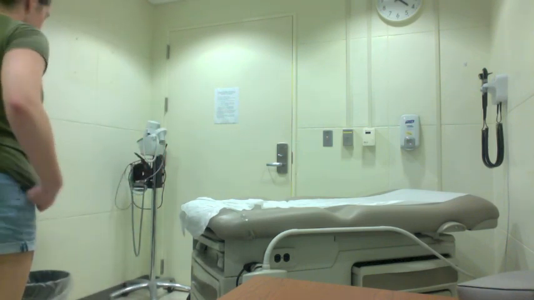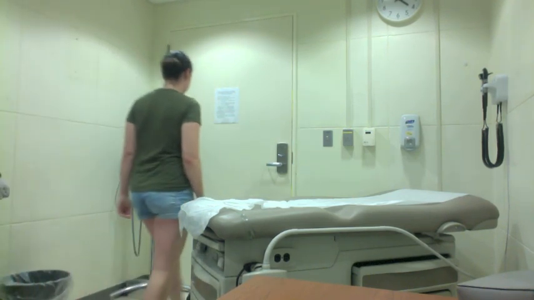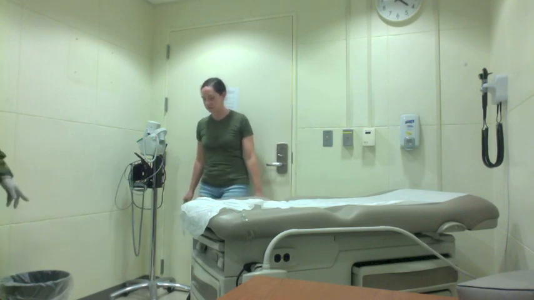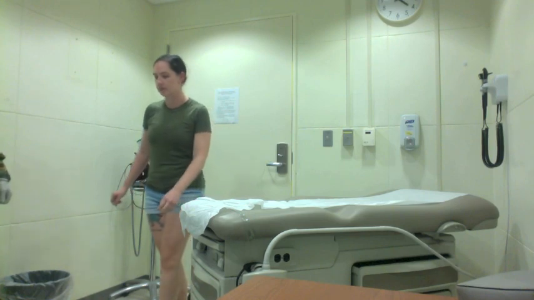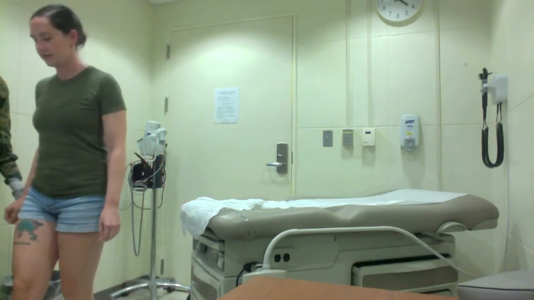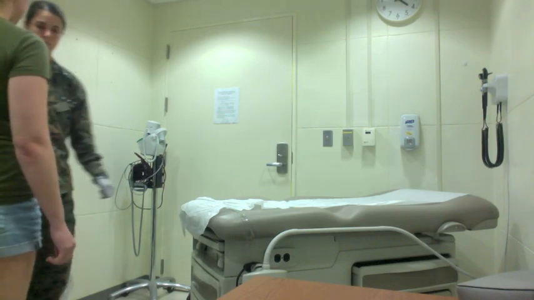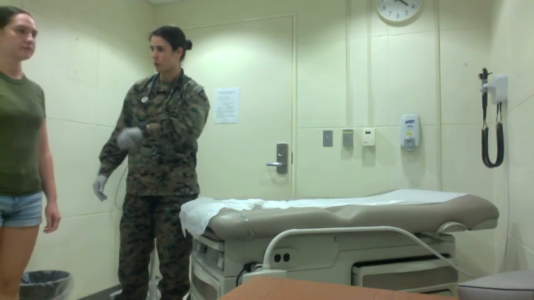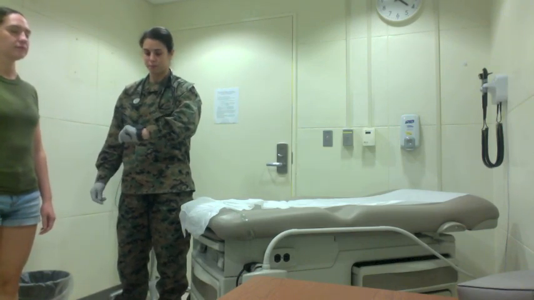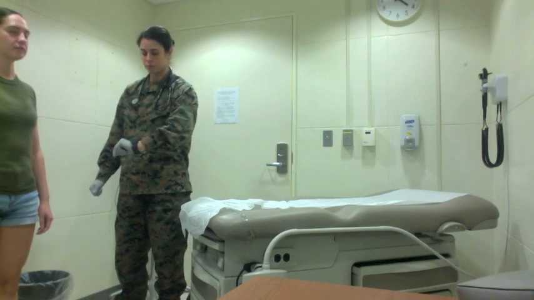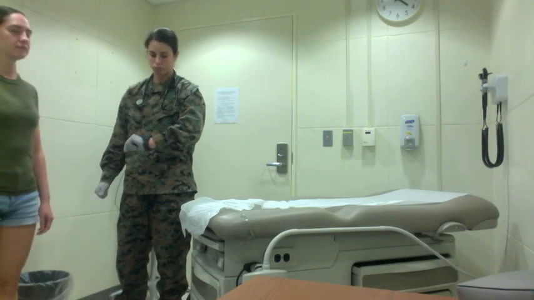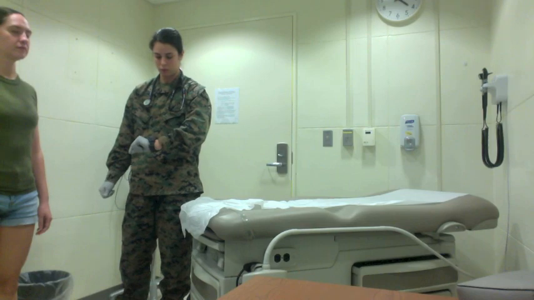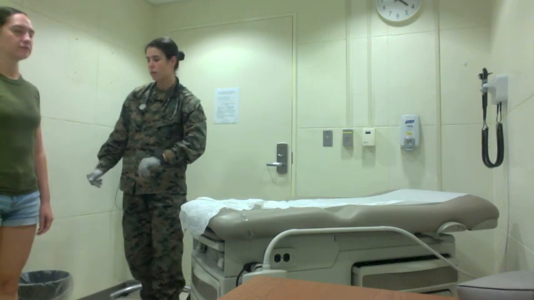I'm going to have you walk in a straight line to the door. So her walking is normal gait, normal balance, and then I'm going to have you heel to toe walk to test cerebellar function. Okay, and that is normal. And then I'm going to have you close your eyes and stand straight for 20 seconds. Okay, and there's no swing, so that test is normal.